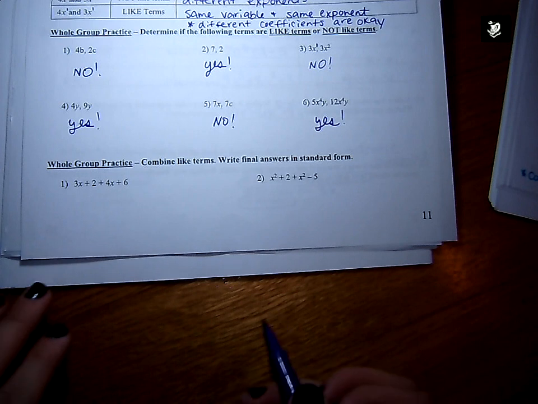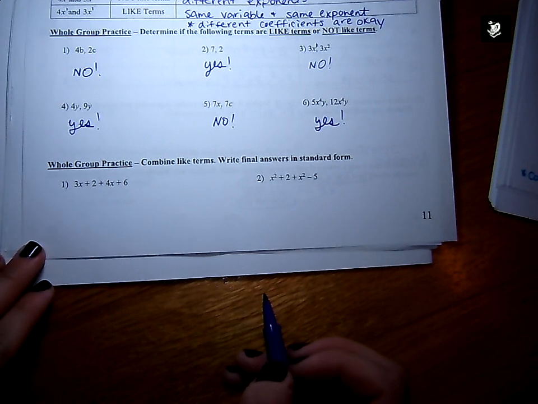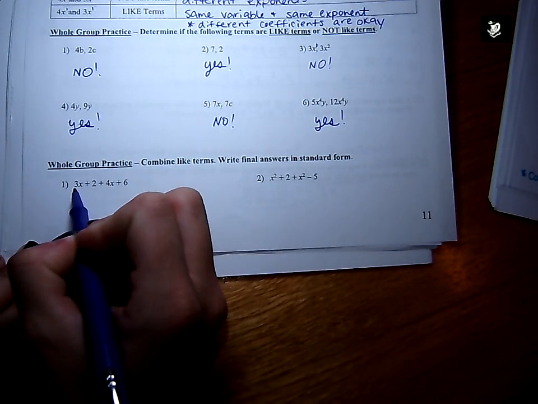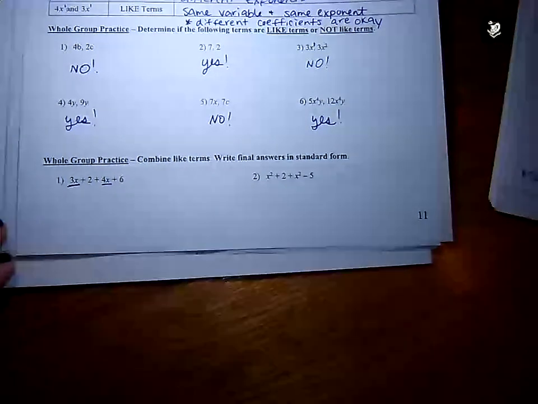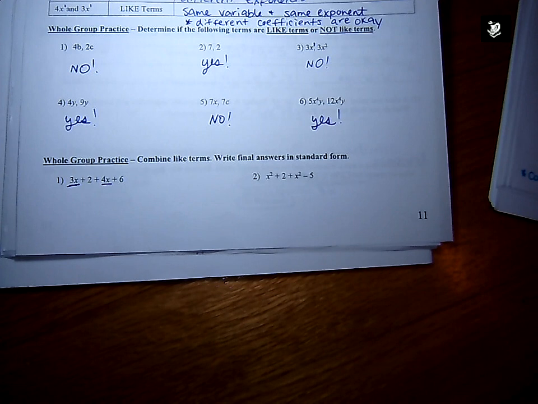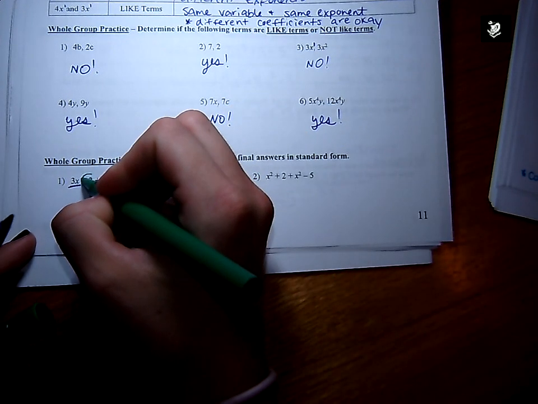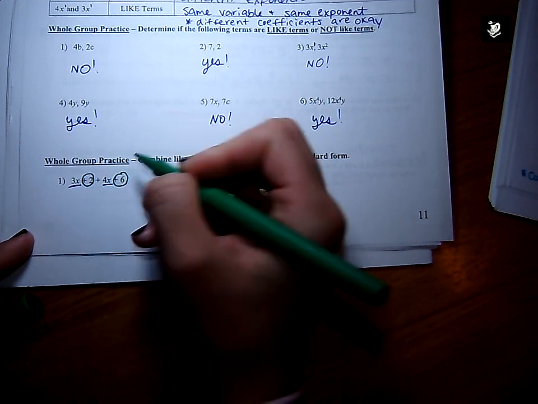So for instance, a pair of like terms in number 1 would be 3x and x, because they both have an x and they're both being raised to the same power. Another pair of like terms would be the 2 and the 6, because they're both constants. So I'm going to circle those in green.